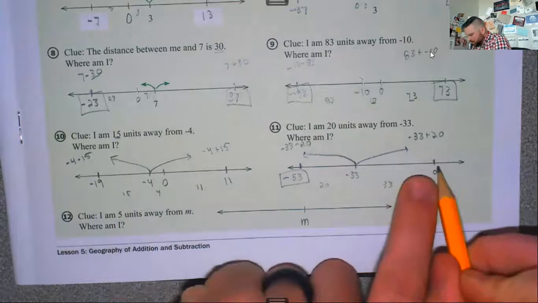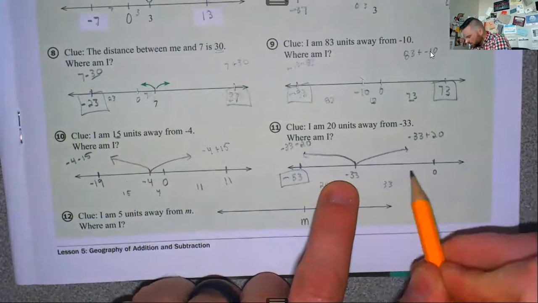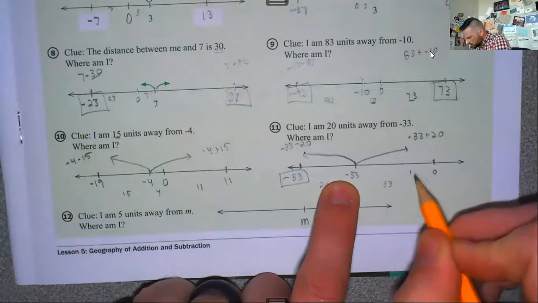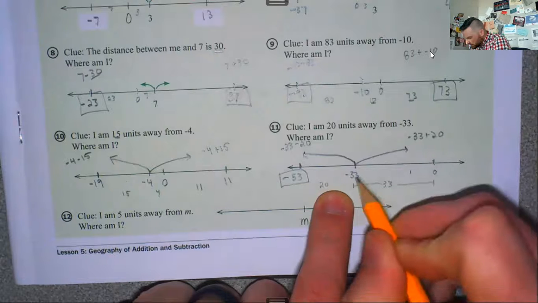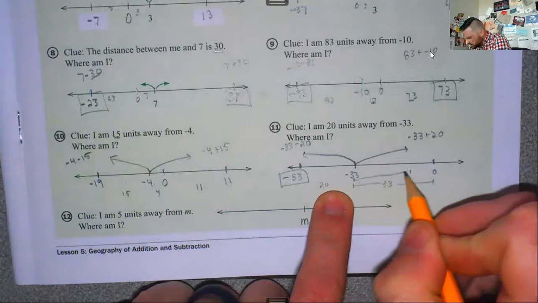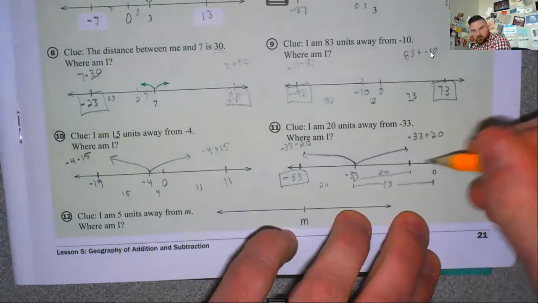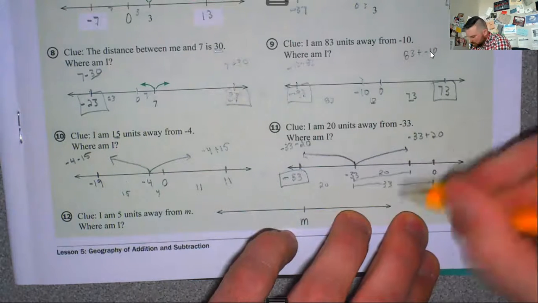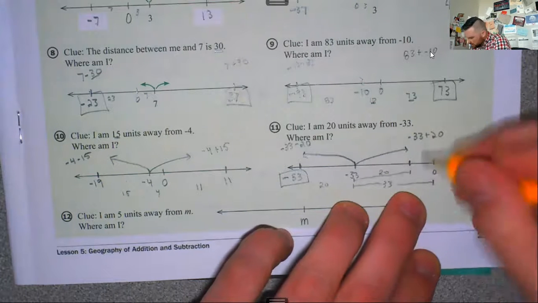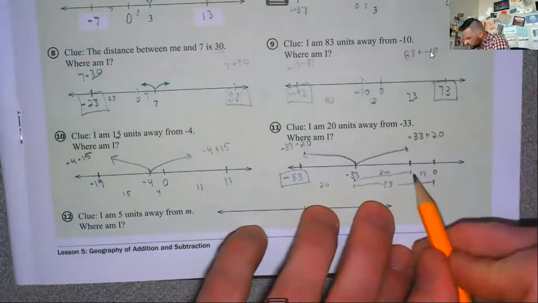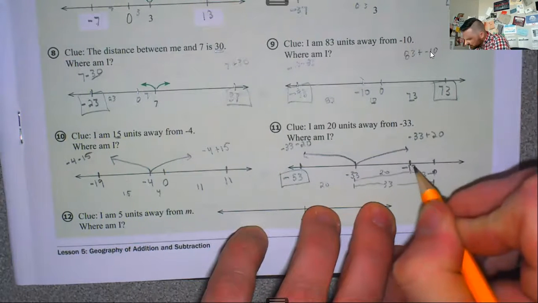So the distance from here to here is 33, but then I need to go the distance from here to here being 20. So here to here is 33, but here to here needs to be 20. So I need to find this distance right here. And I do that by subtracting the two. So the difference in 20 and 33 is 13. So the distance from here to here is 13. So this number is negative 13. That one was kind of hard.